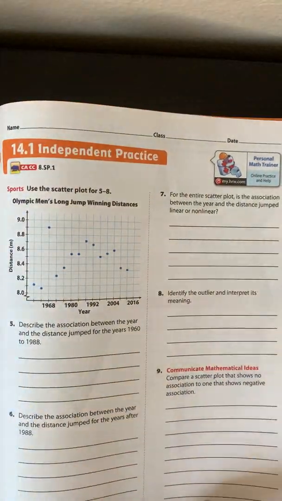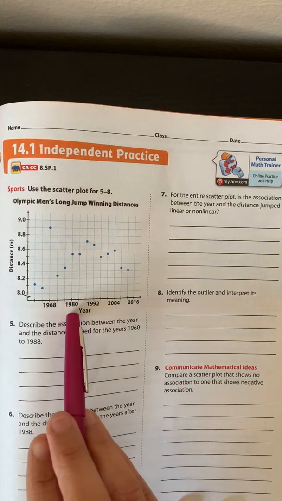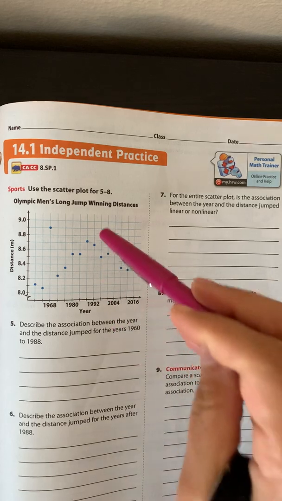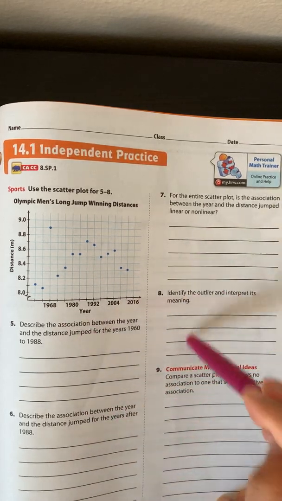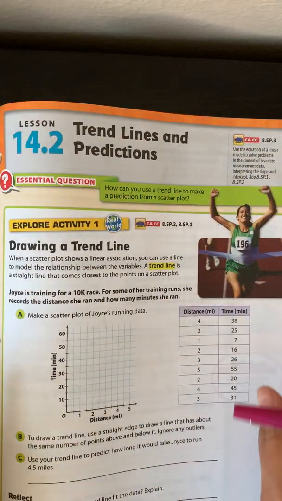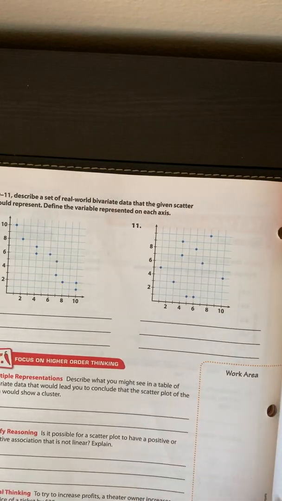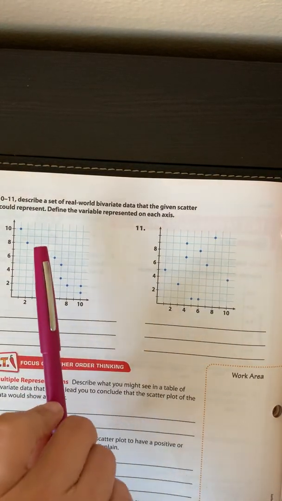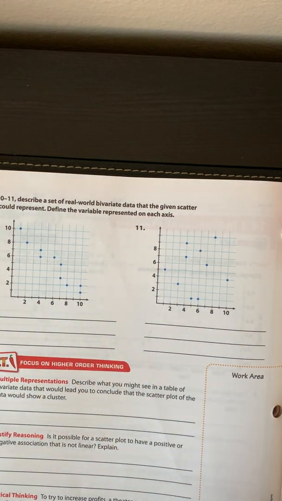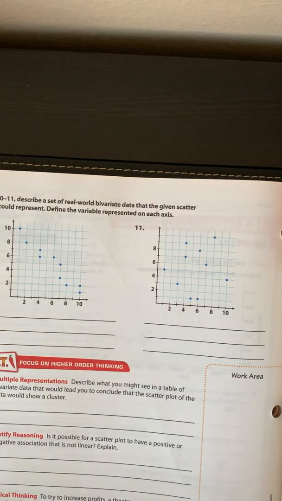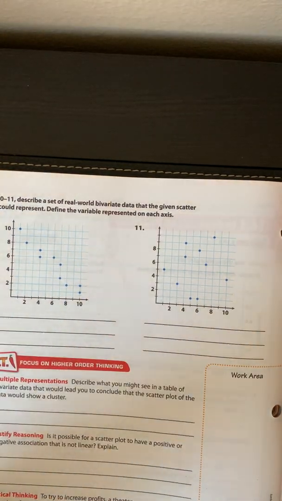Okay, so we're using this scatter plot to answer questions 5 through 8. But go ahead and answer 5, 6, 7, 8, 9. And I'd like you to also answer problems 10 and 11. And I like these types of questions. They want you to describe a set of real-world bivariate data that the given scatter plot could represent. Define the variable represented on each axis.